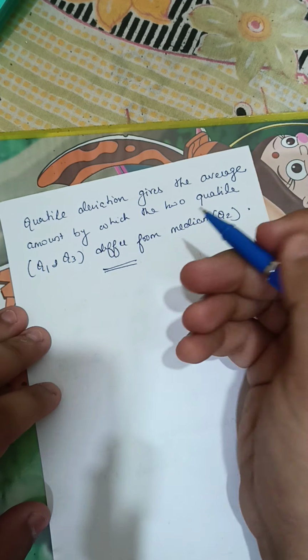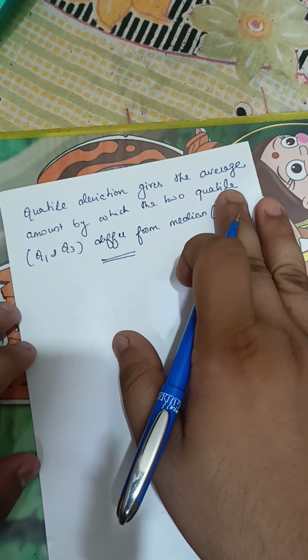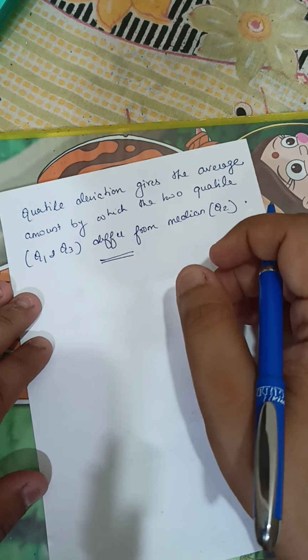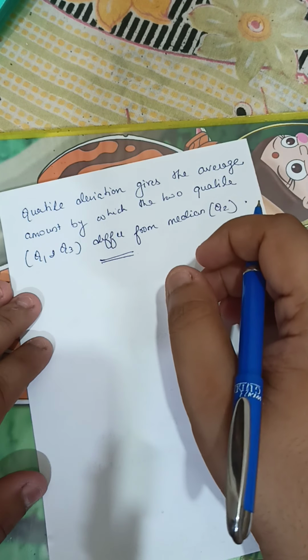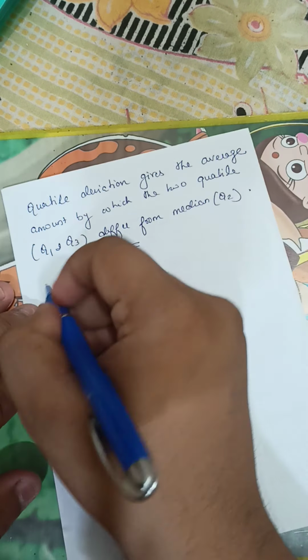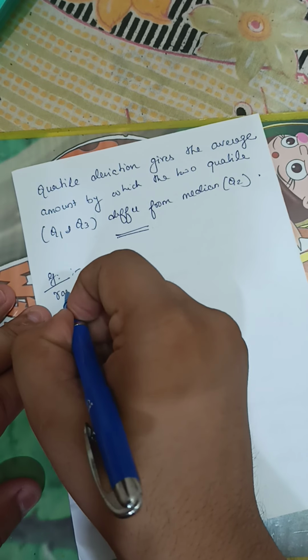So basically definitions are not asked in examination. I don't know whether it will be asked or not, but we will discuss in detail how to find the quartile deviation for each set of data. Consider an example of raw data.